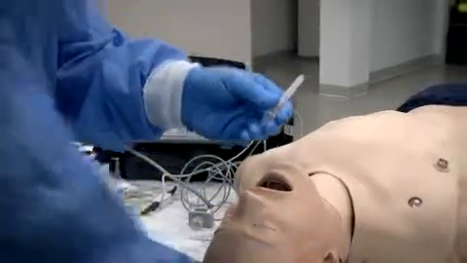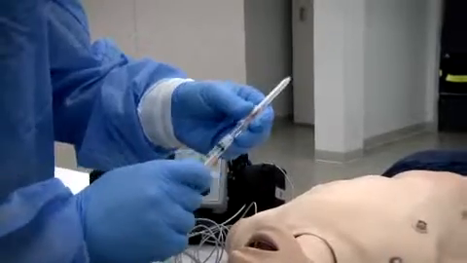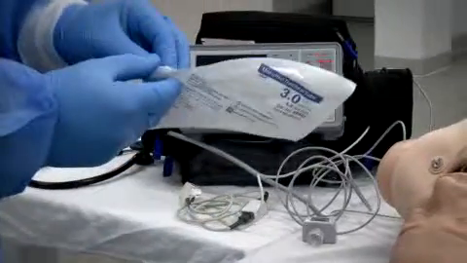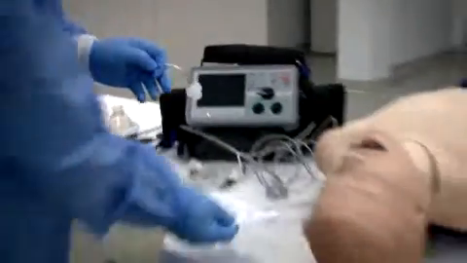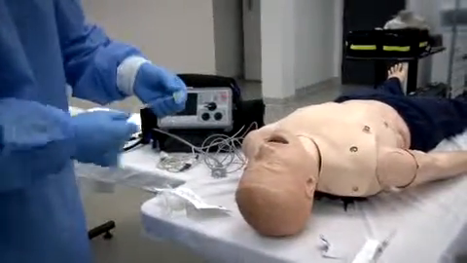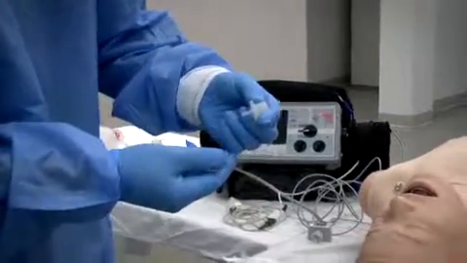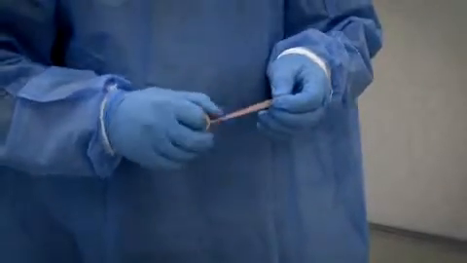Attach the syringe to the catheter. Open the ETT and remove its 15 millimeter adapter and reserve it for later to attach to the IV catheter. Lastly, prepare the tape that will be used to secure the catheter in place.